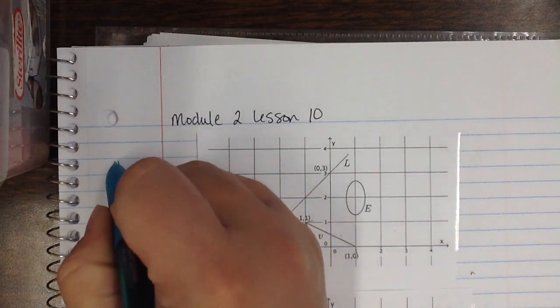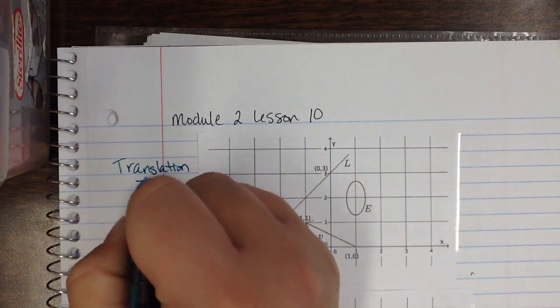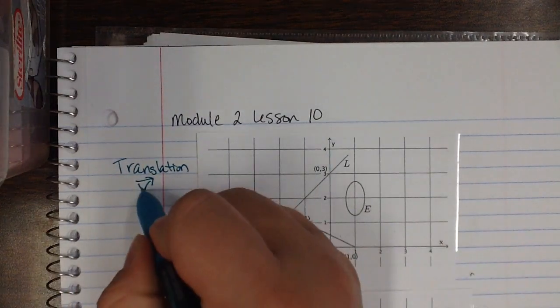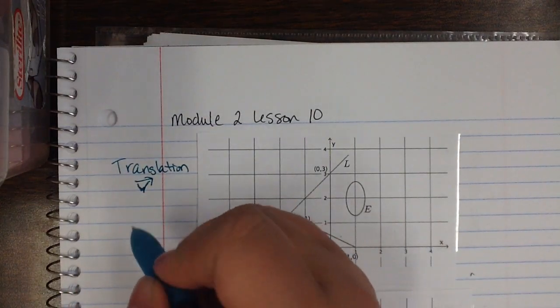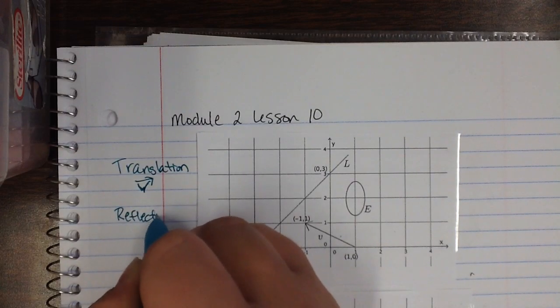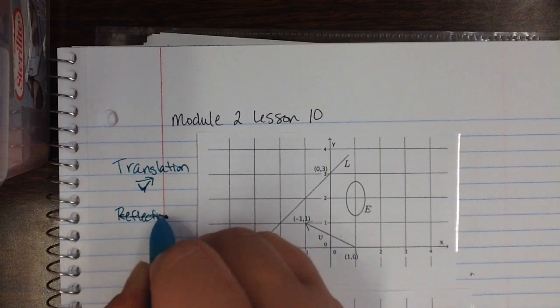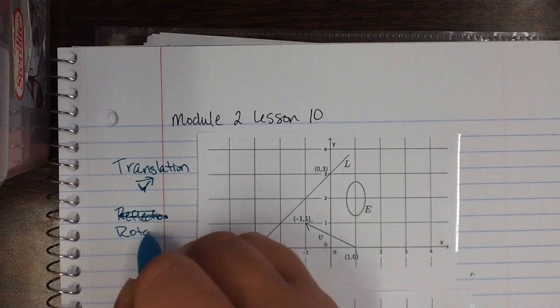Okay, I'm going to show you what that looks like. Translation on vector V. And then we're going to do a rotation. Actually, I said reflection. Sorry, rotation.